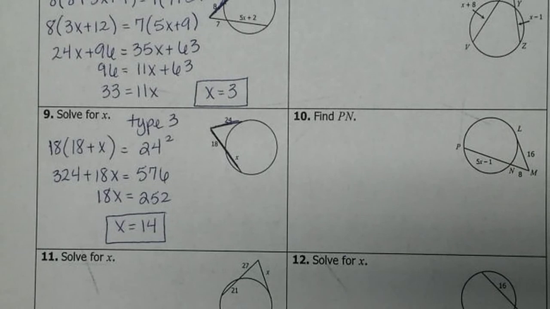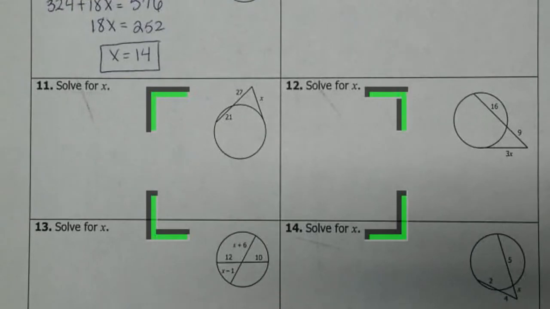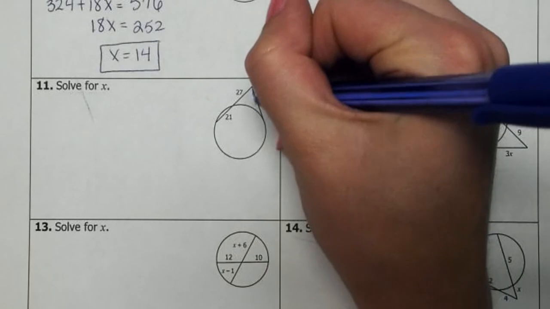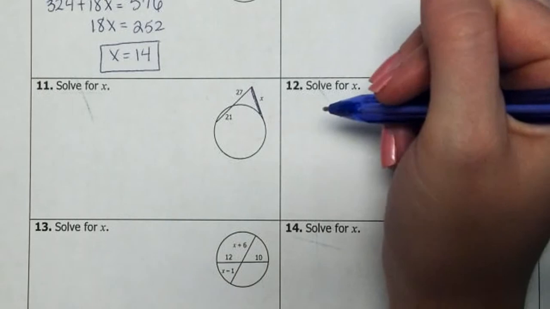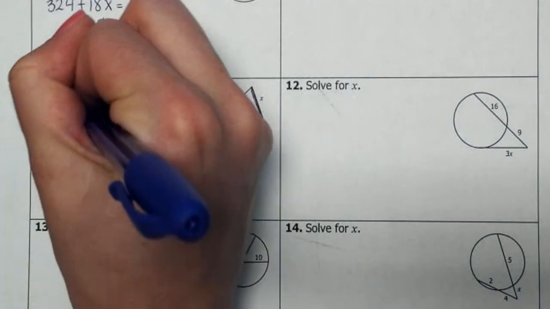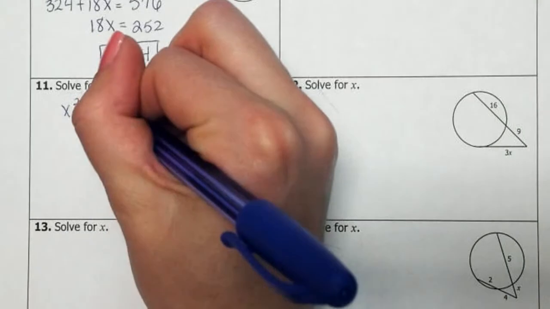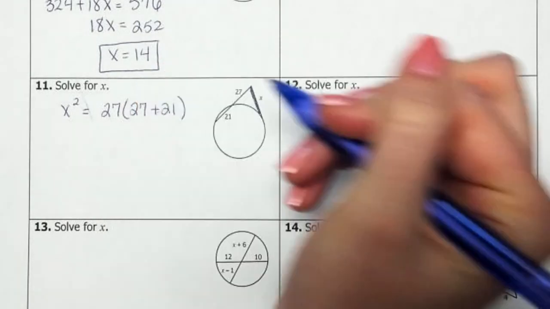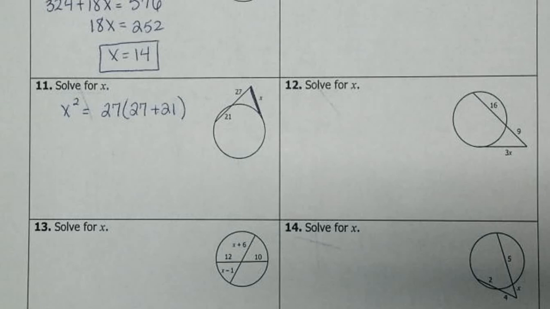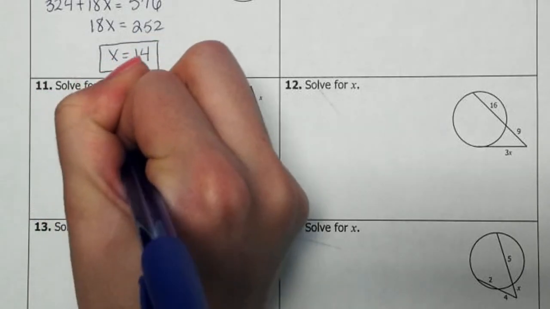Okay, let's look at number 11. So this time around I'm just going to start with this tangent line. That tangent line is only made up of one piece, so you've got to take it and square it. And then on the other side you've got to take the outer piece, 27, multiply it by itself plus the inner piece. So let's figure out what this is by plugging it in. 27 times 27 plus 21. So I have x squared equals 1,296.